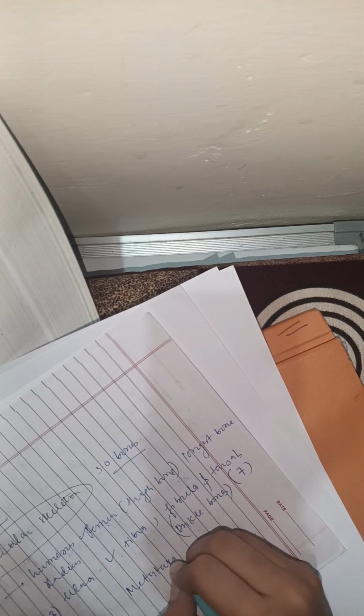Then we have metatarsals, which are 5 in number. Then we have phalanges, which are 14 in number. These are the bones of the legs, the hind limb.